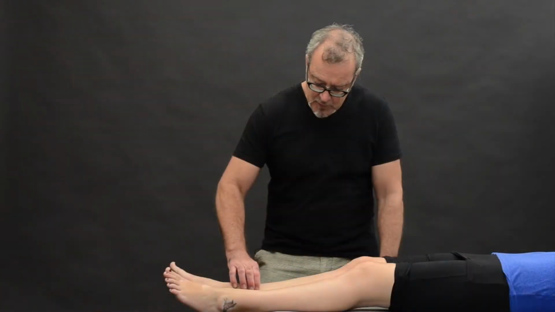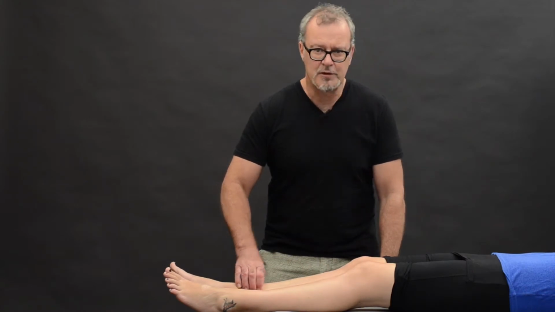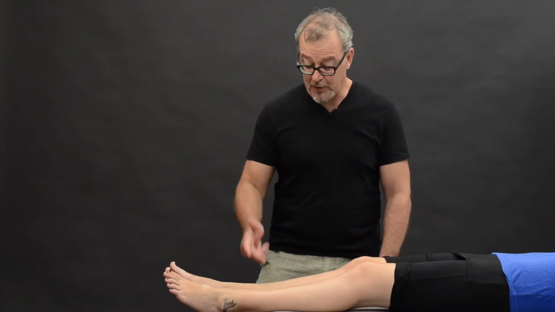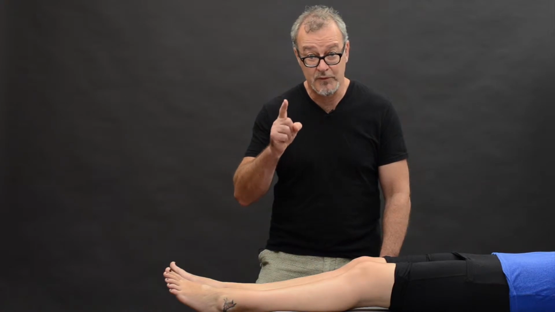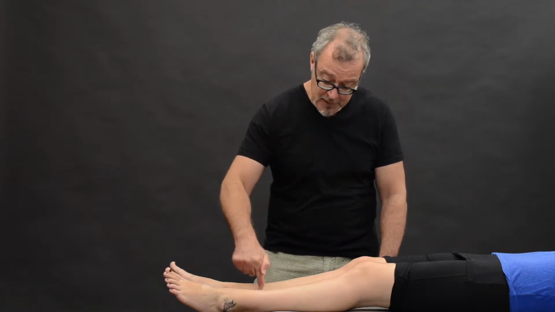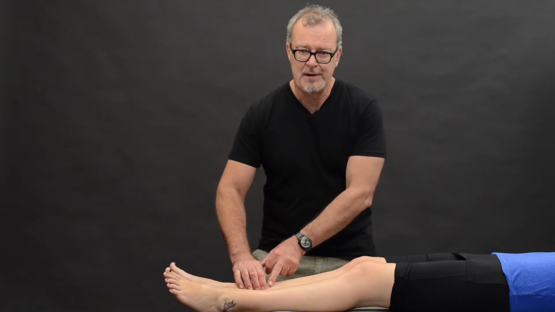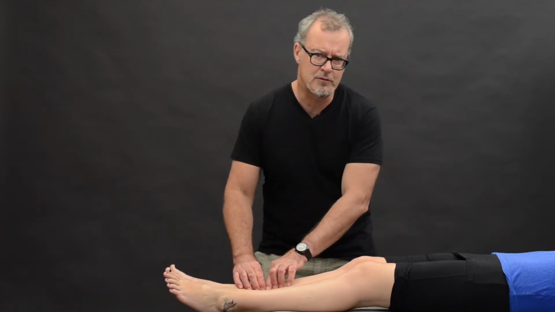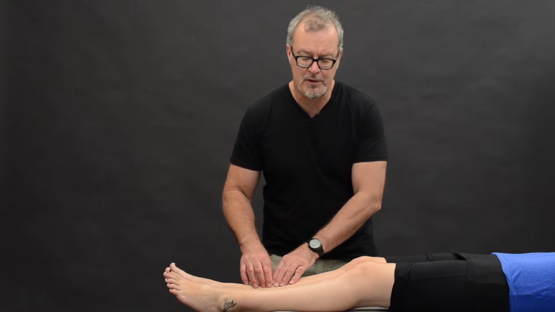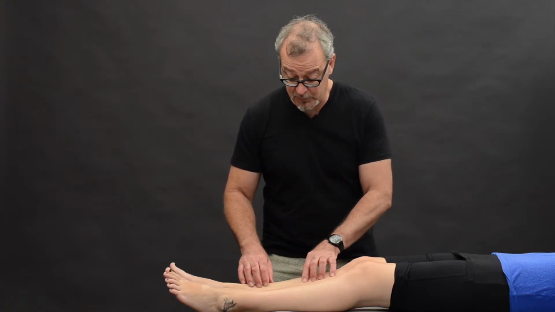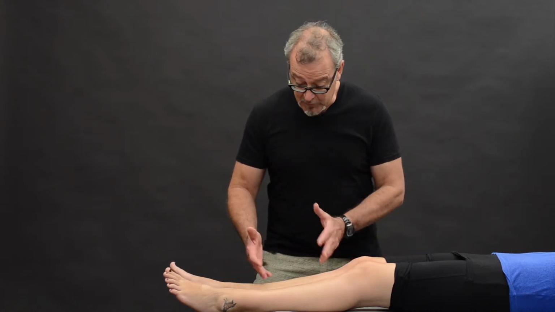So if you've got somebody who's got point tenderness, and I always ask people to point with one finger to where the pain's worst, and if they can home in on that and you can get on that area and it's very, very defined, you'd have to have a very high index of suspicion that you are dealing with a stress fracture rather than medial tibial stress syndrome. So that's an important differential.